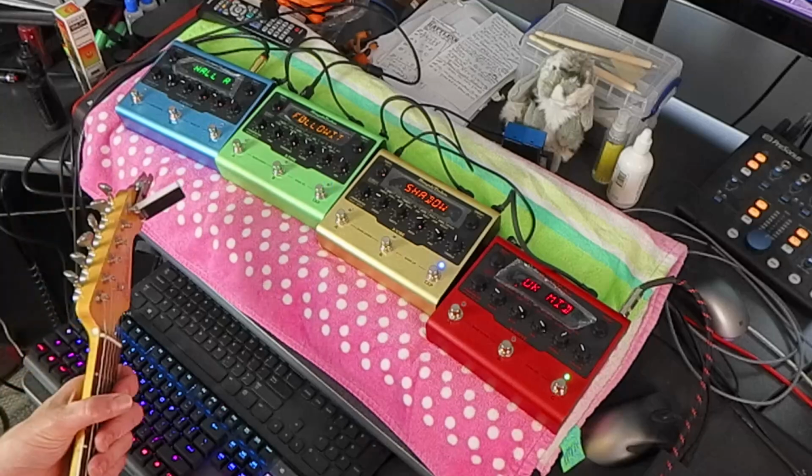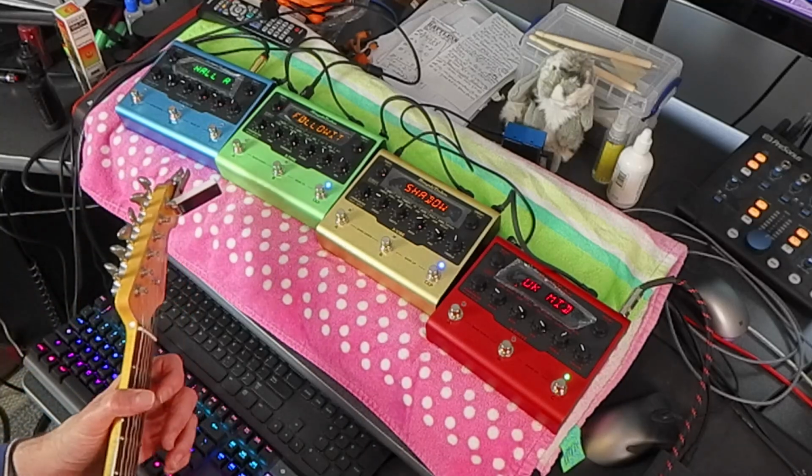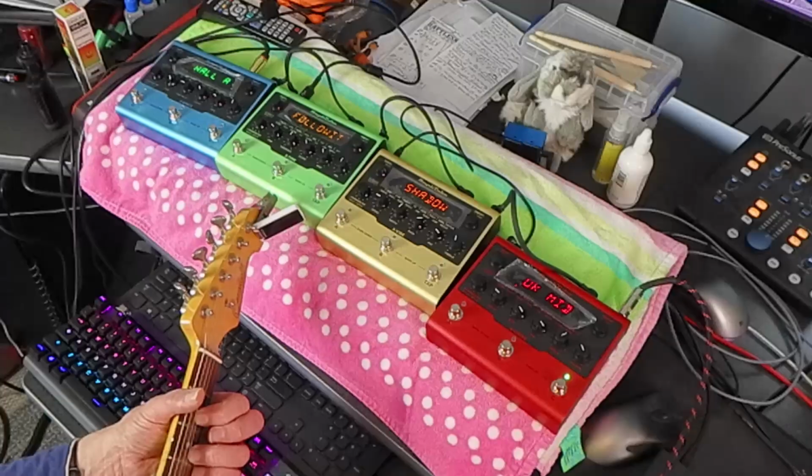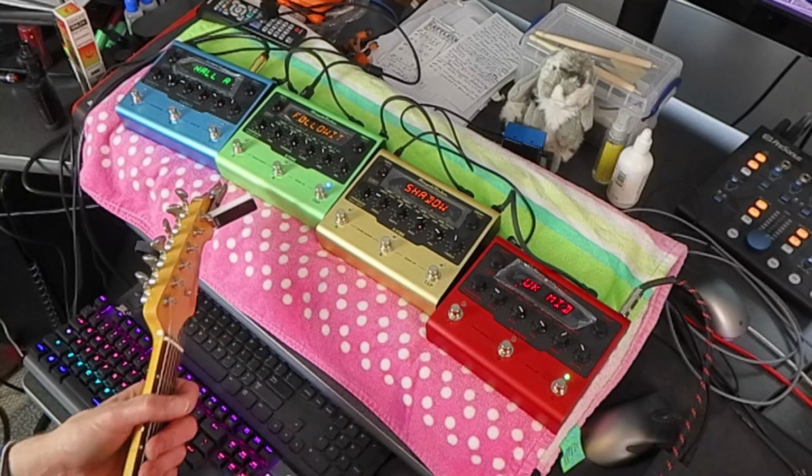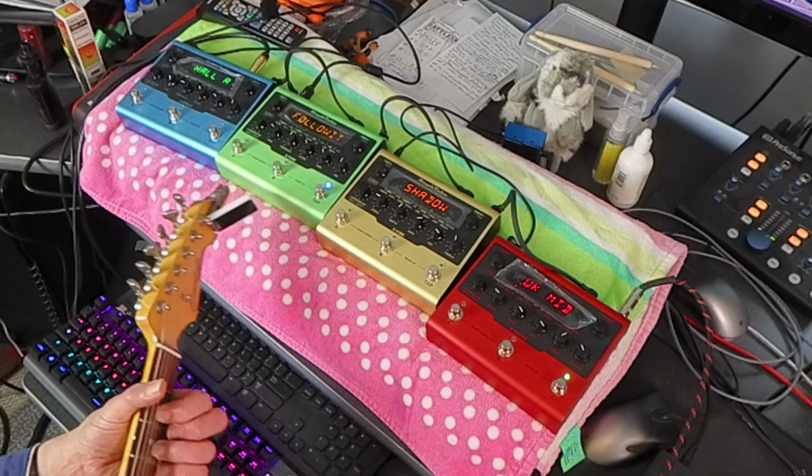Octave fuzz, UK mid. So this is one that's based on the Monarch, which typically, according to the manual, would be a more aggressive, gainier pedal, or at least they call it the Monarch.